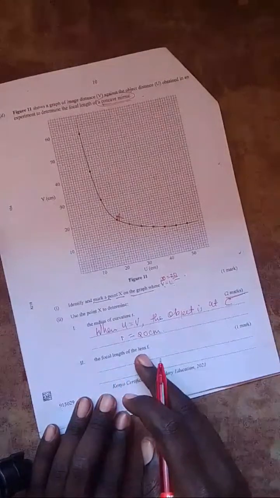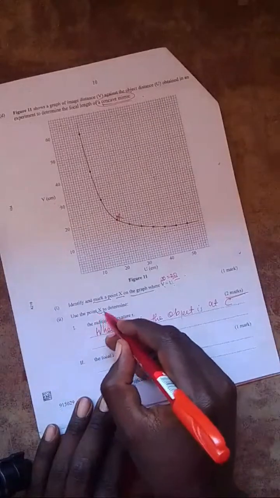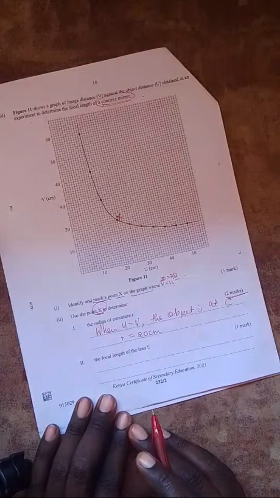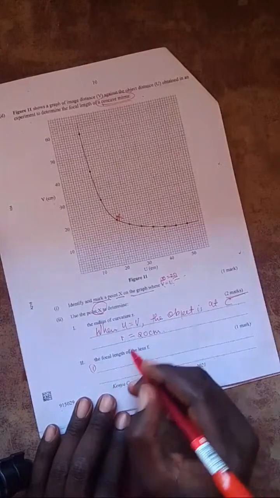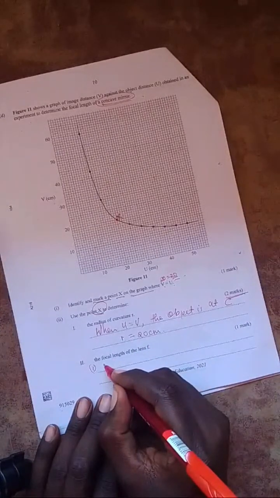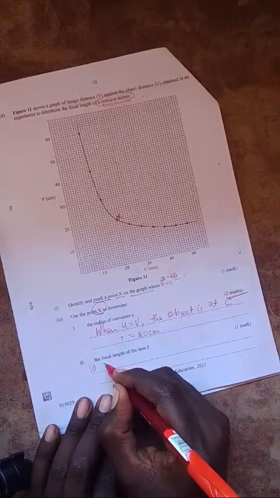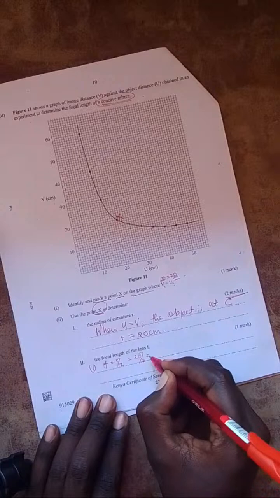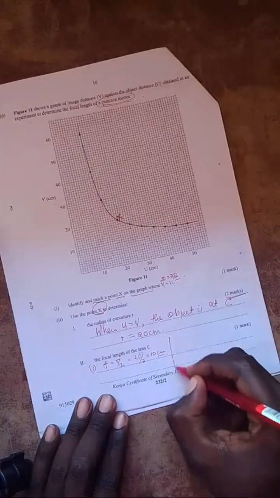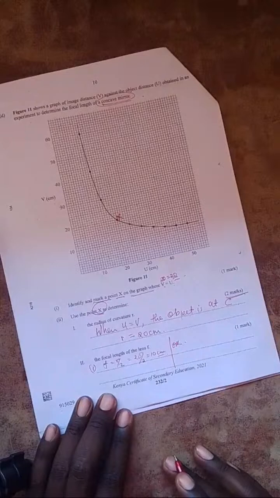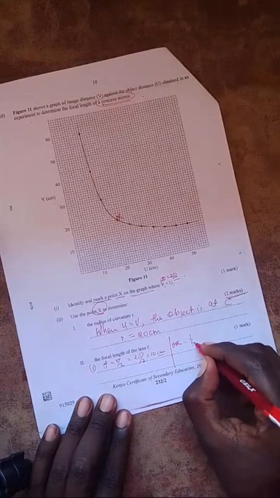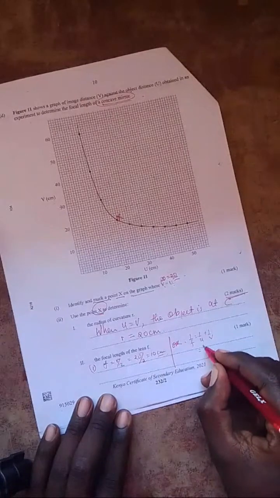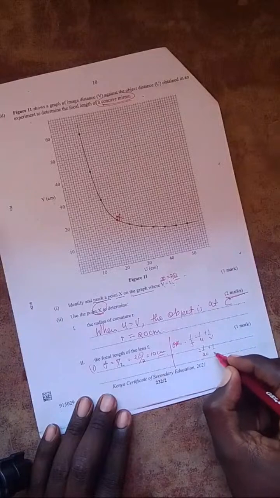Determine the focal length of the lens. Remember, we are told that we should use the point X. Therefore, we can first say that F is equal to R divided by 2, where you can say 20 divided by 2, we get 10 centimeters. Or we can say 1 over F is equal to 1 over U plus 1 over V, where we'll be having 1 over 20 plus 1 over 20.